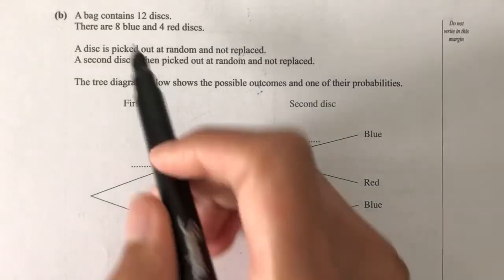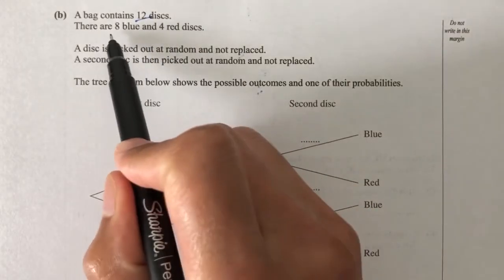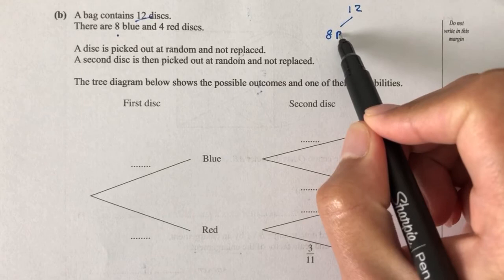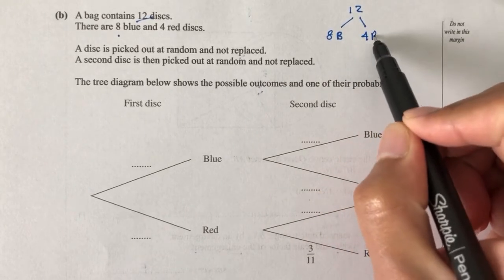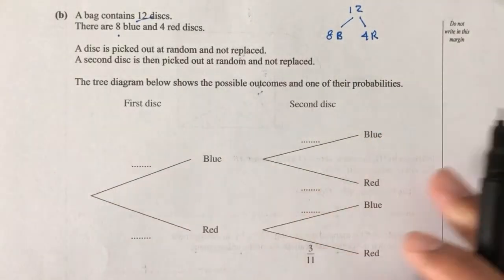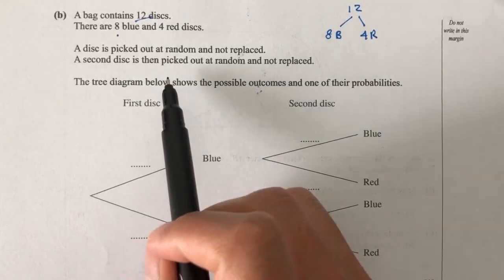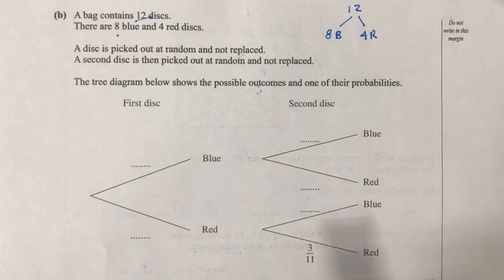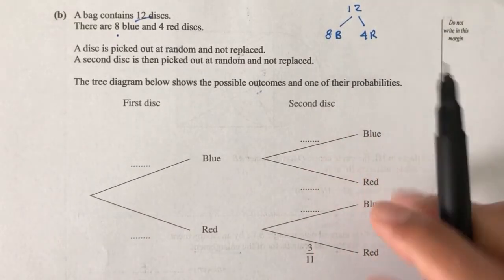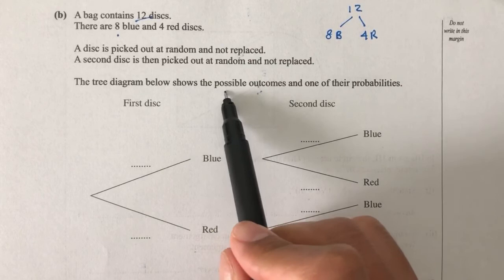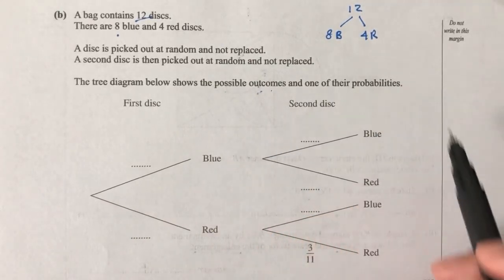A bag contains 12 discs. We have 8 blue and 4 red. So 12 discs, 8 blue and 4 is red. Now, a disc is picked out at random and not replaced. A second disc is then picked out and not replaced. So we have 2 draws from this bag. Now, the tree diagram below shows the possible outcomes and one of their possibilities.